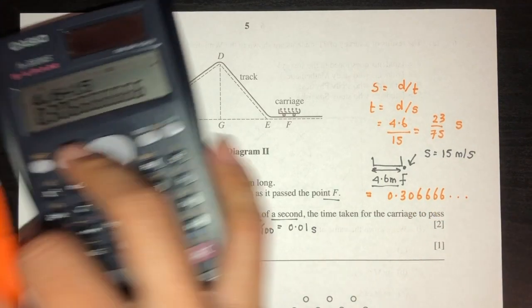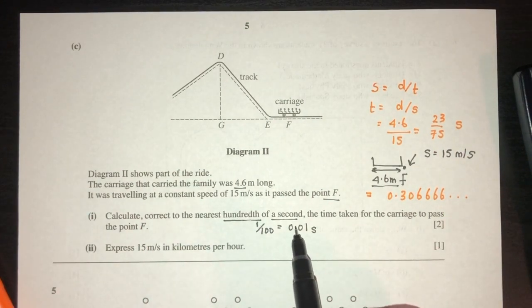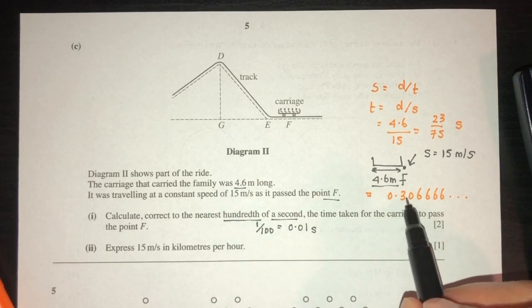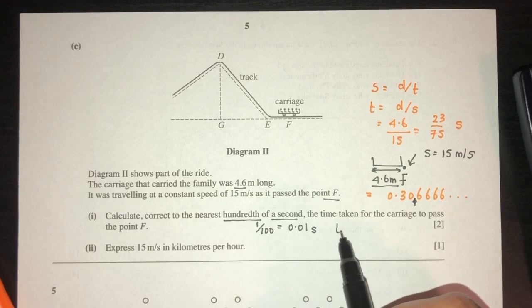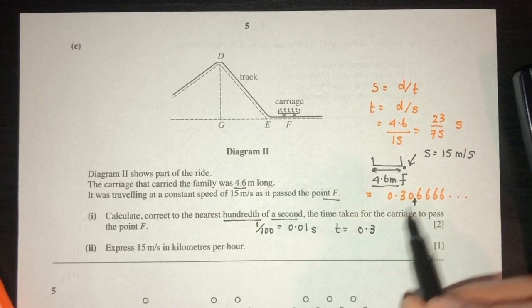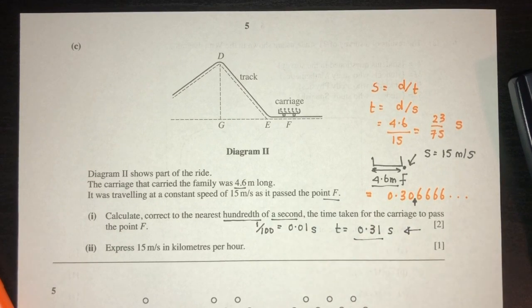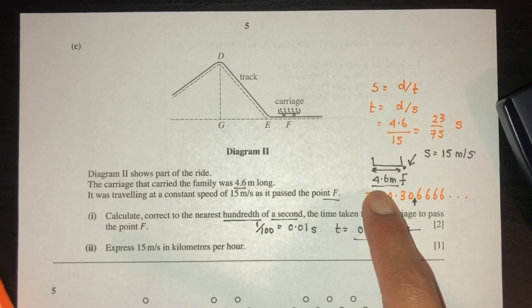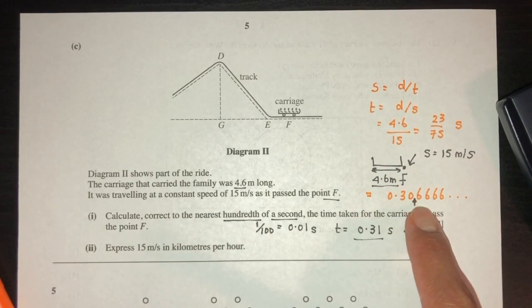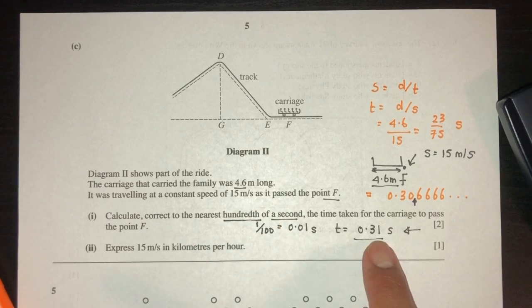0.306666 going on. Since you have to give your answer correct to the nearest hundredth, which is after 2 decimal places, so 1, 2, we need to stop right here. So your value will be what? Time taken will be 0.3. Since this number is more than 5, it will become 1. Then that is your answer for part 1. Basically, speed is 15, distance traveled will be 4.6, and using your formula, you'll find the time taken, and then using that value, you give your answer correct to the hundredth of a second, which is 0.01 second. So 2 decimal places will be this value.